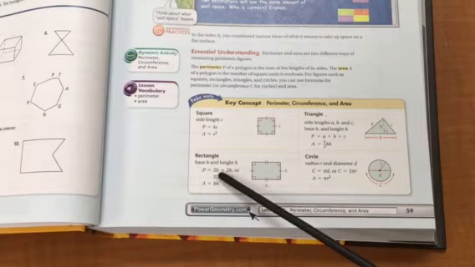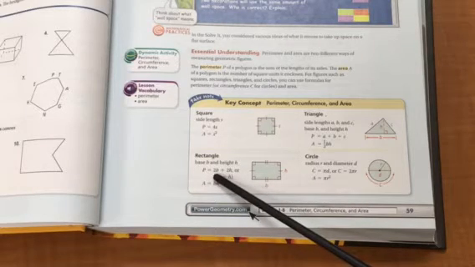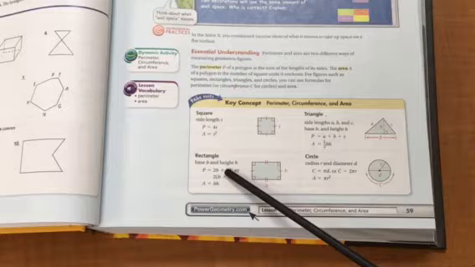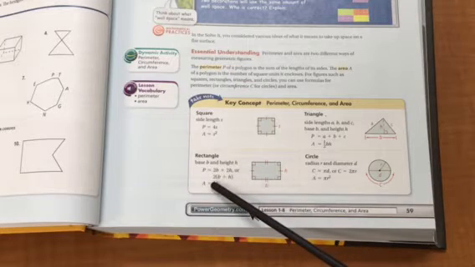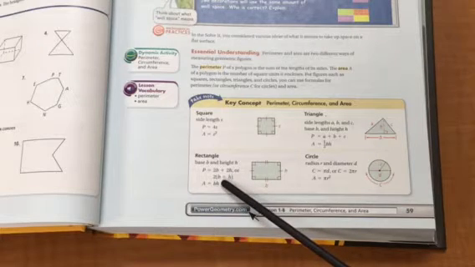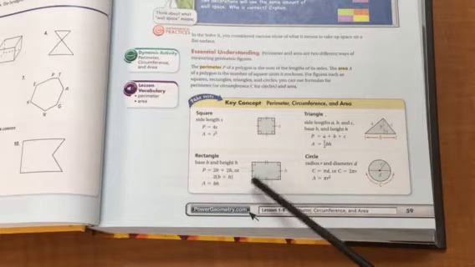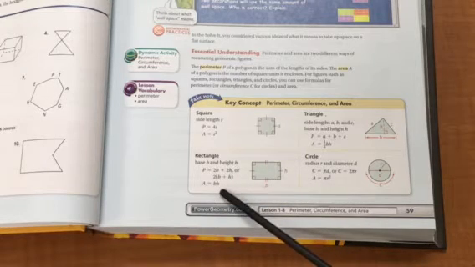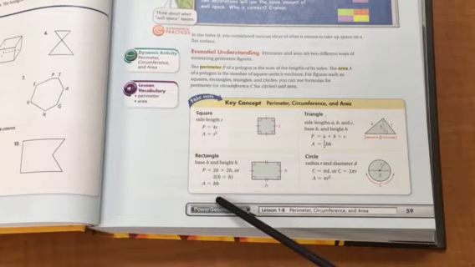So then I can say that 2 times B plus 2 times H is my perimeter. Or I can pull the 2 out and say if I add B plus H and take it times 2, that will also give me the perimeter. The area for this rectangle will be B times H.